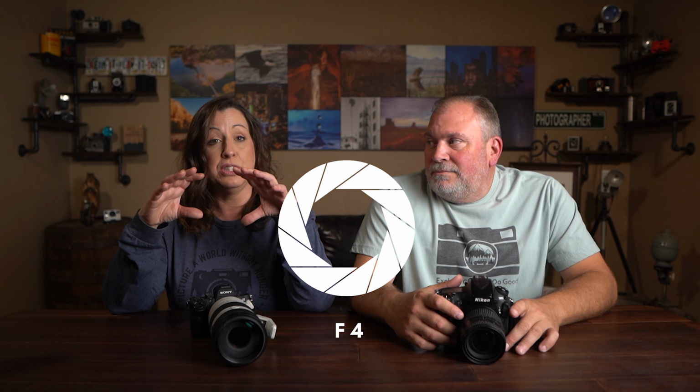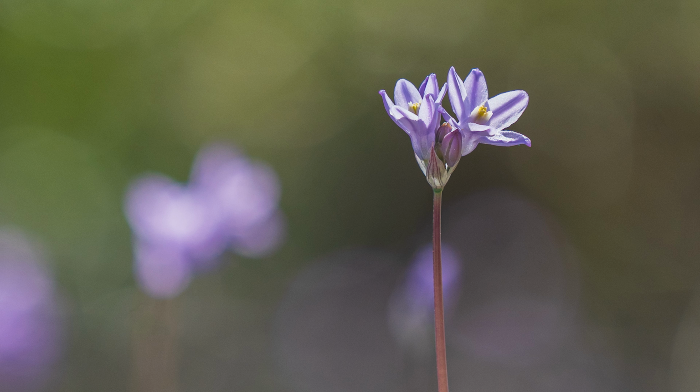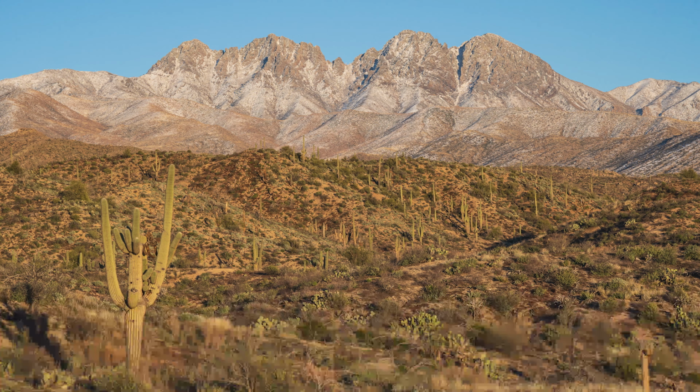A larger aperture, a bigger opening, which is indicated by a smaller f-stop number, will result in a shallow depth of field where only a small portion of the scene is in focus, with a very creamy, blurred out background. On the other hand, a smaller aperture, which is a large f-stop number, will result in a deeper depth of field where more of the scene is in focus from the front to the back of the image. So, aperture priority mode is often used by photographers who want to control the amount of background blur, also known as bokeh, in their images.